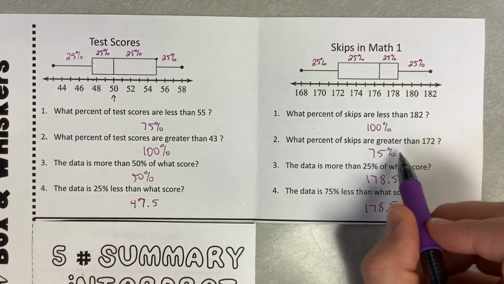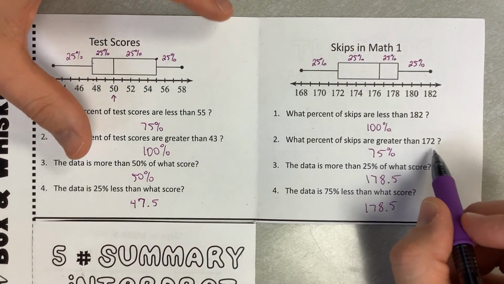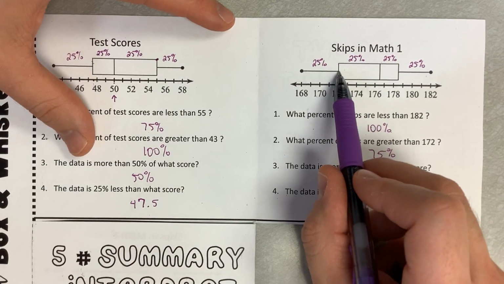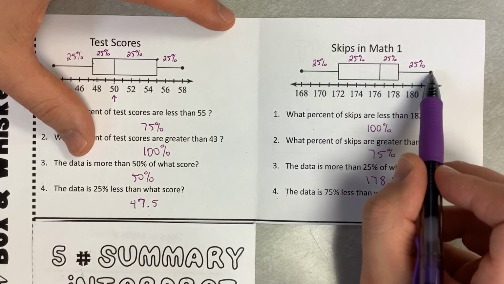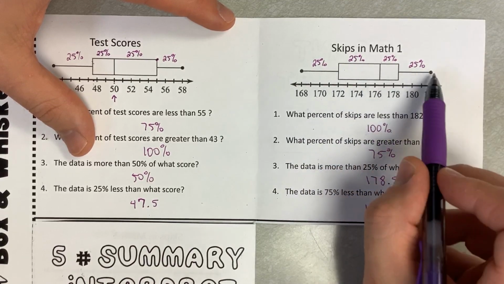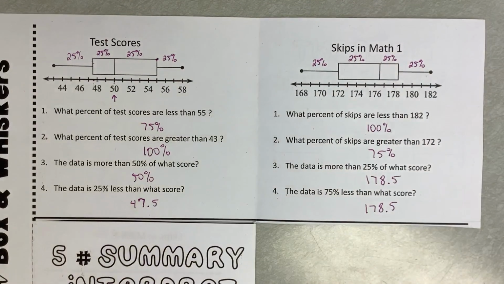What percent of skips are greater than 172? Well, let's see here. 172 is right here. Greater than is going to the right. So to go through all my data, I go 1, 2, 3 chunks. 25, 50, 75, 75%. That's how I got my answer.